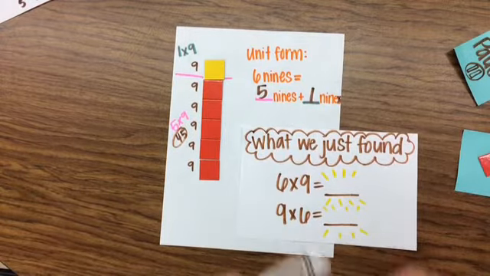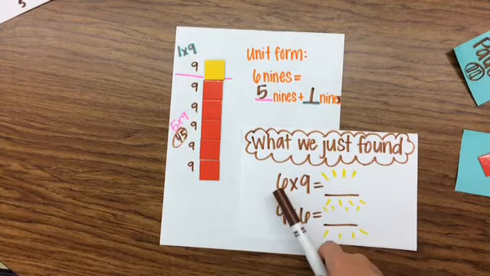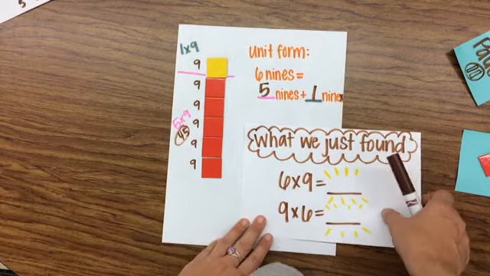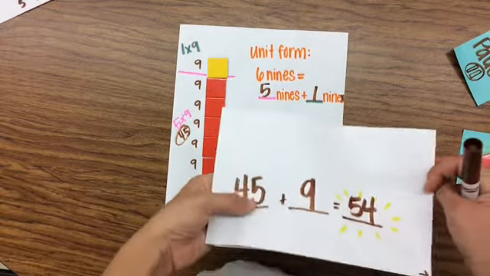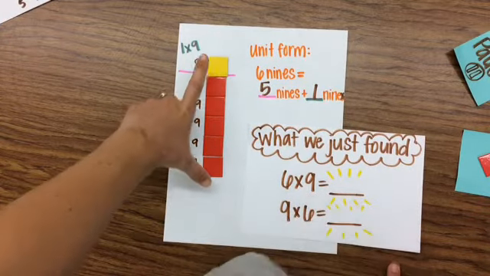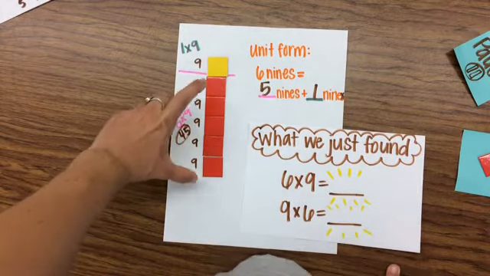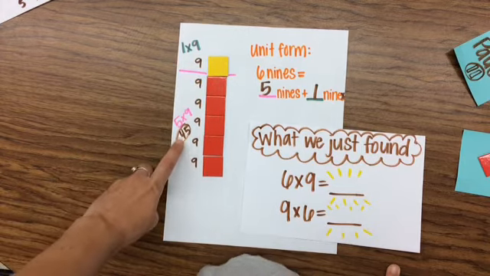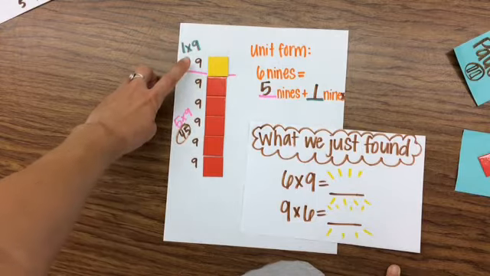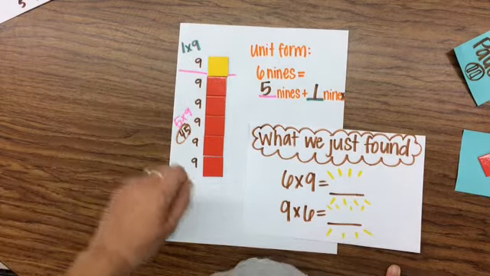Okay, so what did we just find? We just solved 6 times 9. That was the whole problem. Rewind your notes and take a look back at the back side again if you want to know what 6 times 9 is. But that represents this entire problem. So first we found what 5 times 9 was. Hint, hint. Then we found what 1 times 9 was. Then we added those two together.